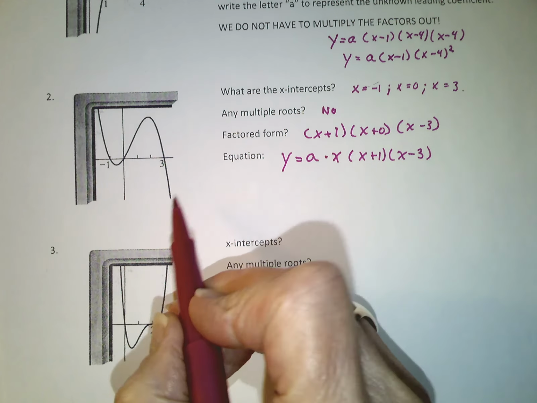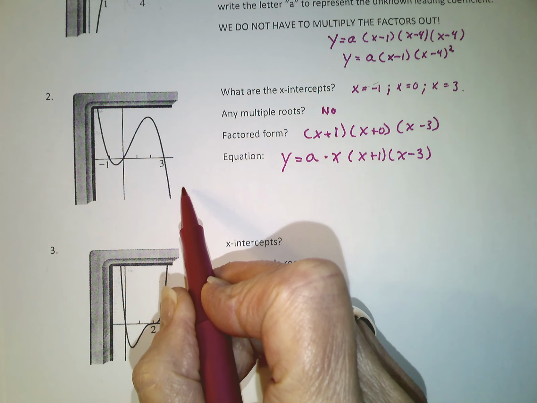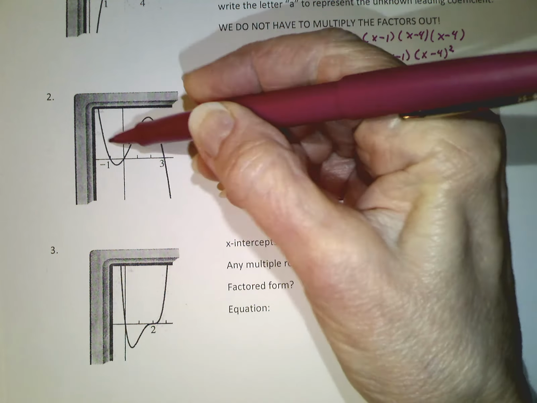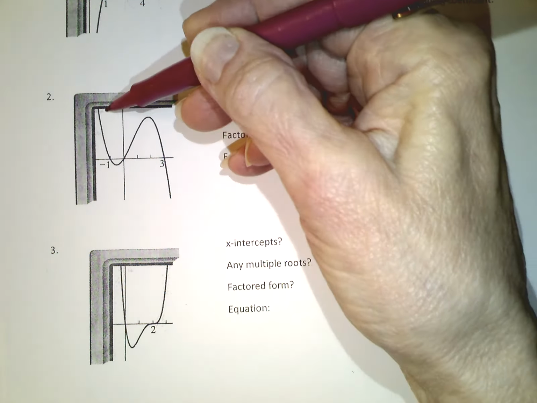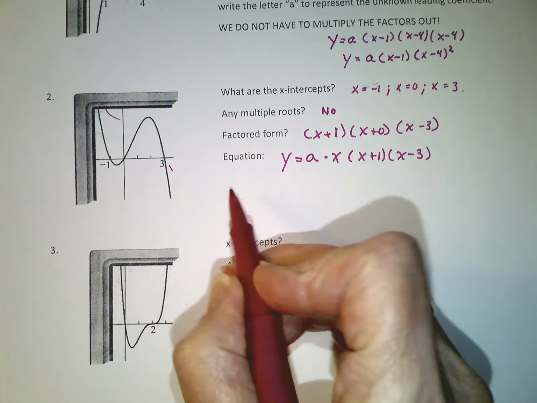What kind of graph was this? It looks kind of cubic to me, but it's coming down from the left. This one went up from the left. This one's coming down from the left.